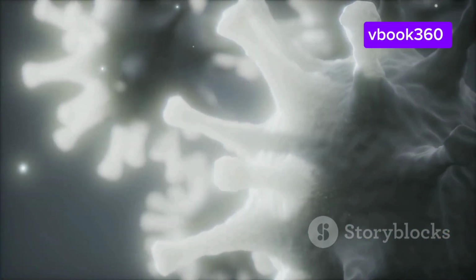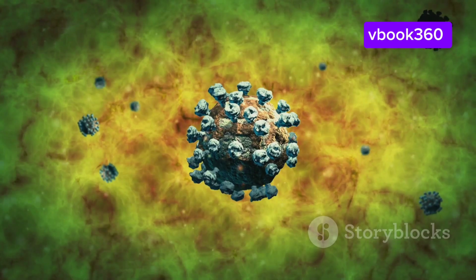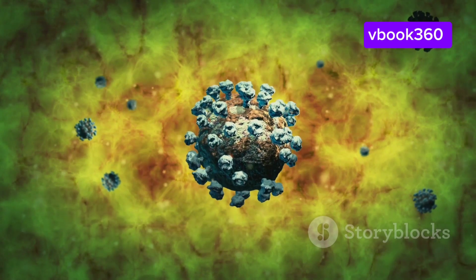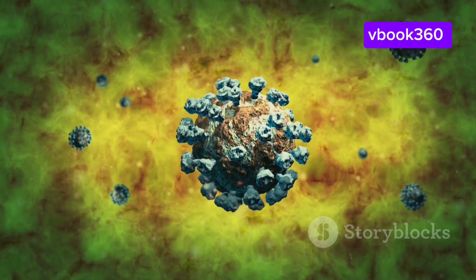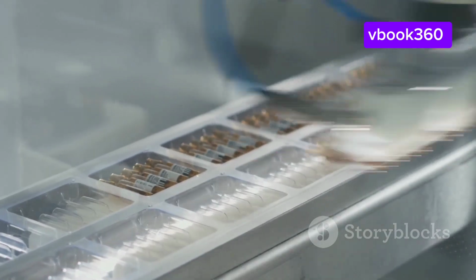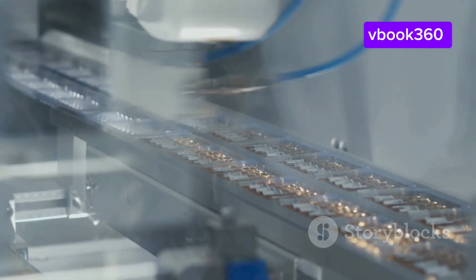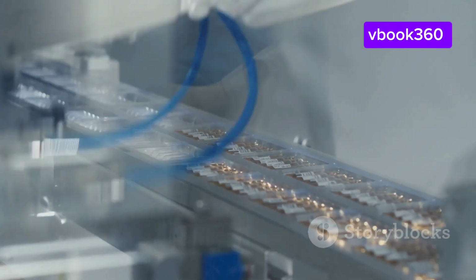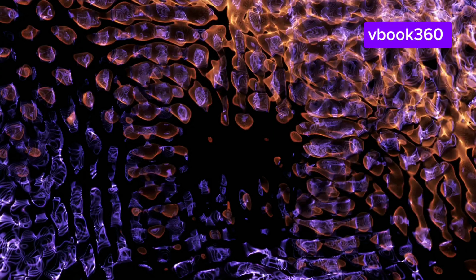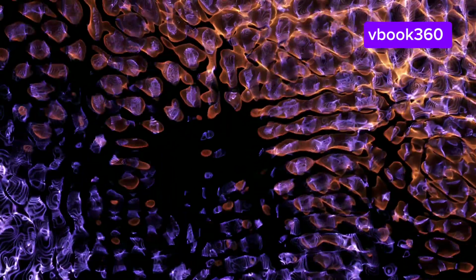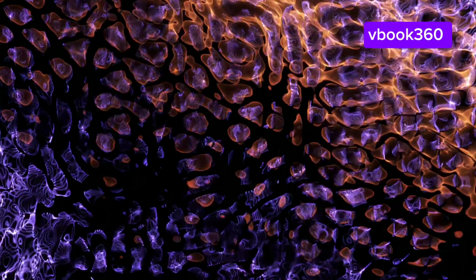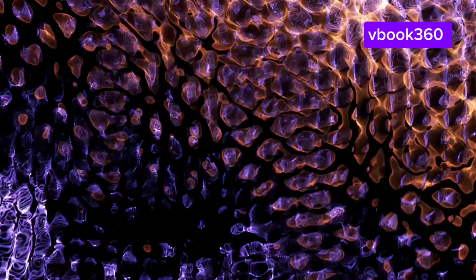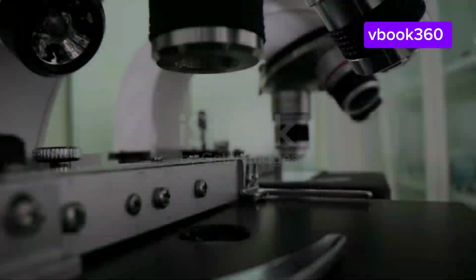Advances in cell biology have revolutionized our understanding of diseases, paving the way for novel diagnostic tools, therapeutic interventions, and even regenerative medicine. From developing life-saving drugs to engineering tissues and organs, the applications of cell biology are transforming healthcare as we know it. Join us as we embark on an exploration of this captivating field, unraveling the complexities of cells and discovering how these microscopic wonders shape the macroscopic world around us.